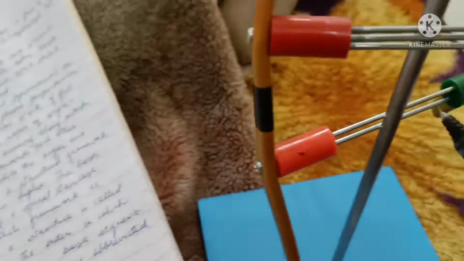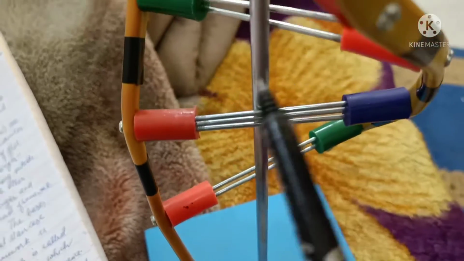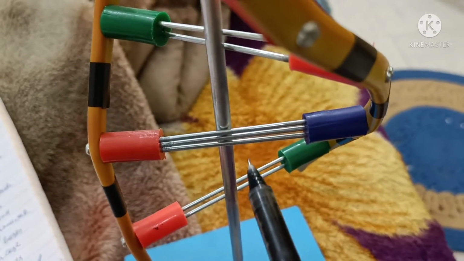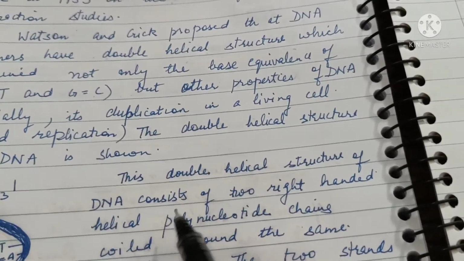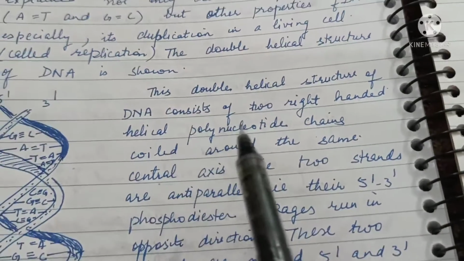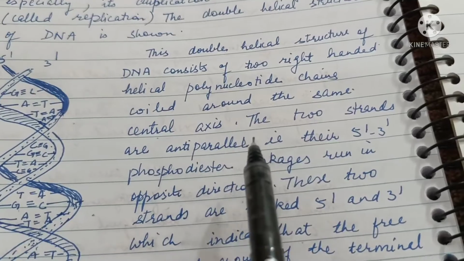This is by double hydrogen bonds between adenine and thymine, and triple hydrogen bonds between cytosine and guanine. The double helical structure of DNA consists of two right-handed helical polynucleotide chains coiled around the same central axis.